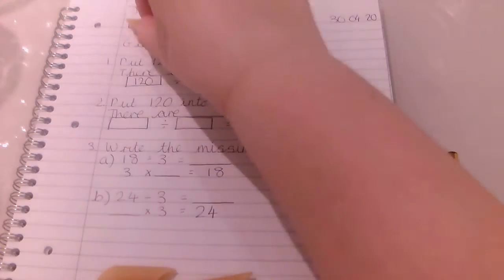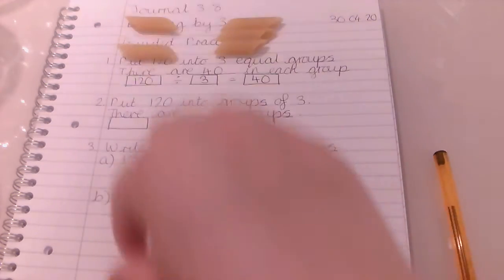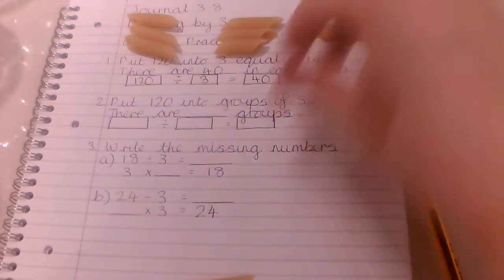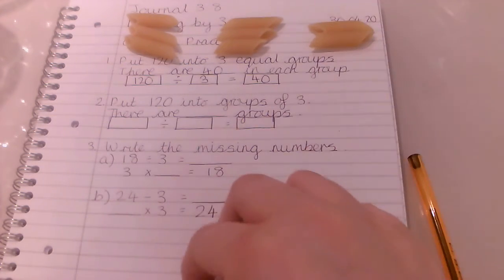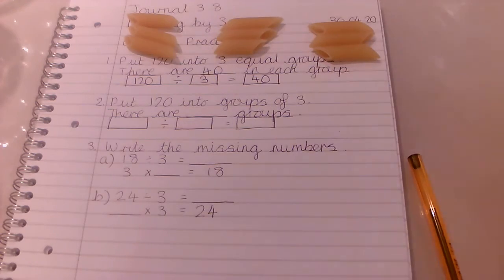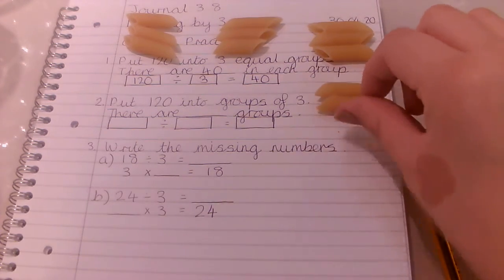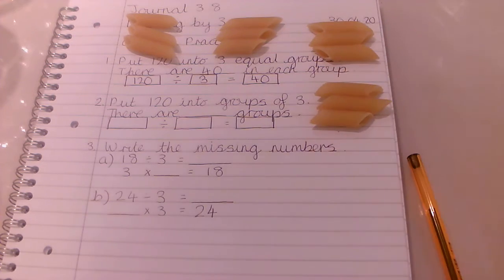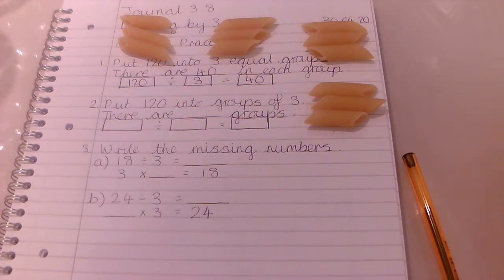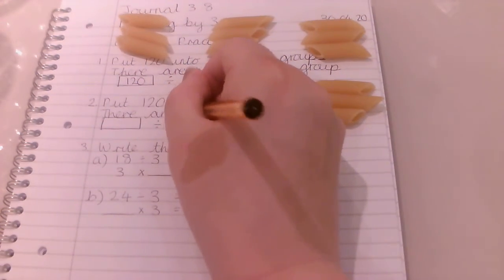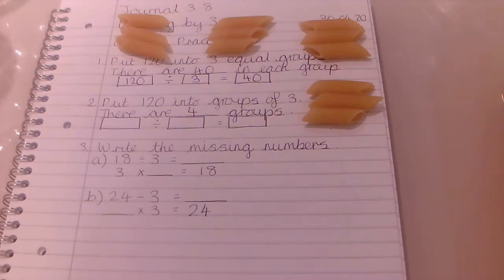That's one group. 1, 2, 3. 2 groups. 1, 2, 3. 3 groups. 1, 2, 3. 4 groups. So there are 4 groups.